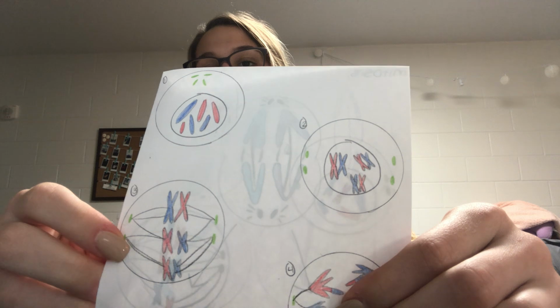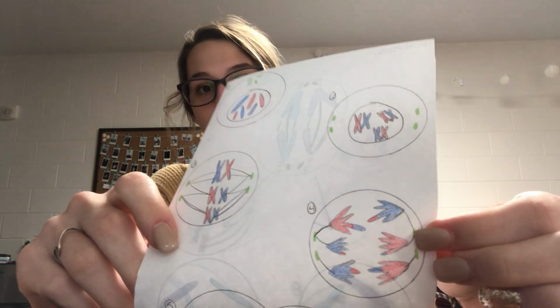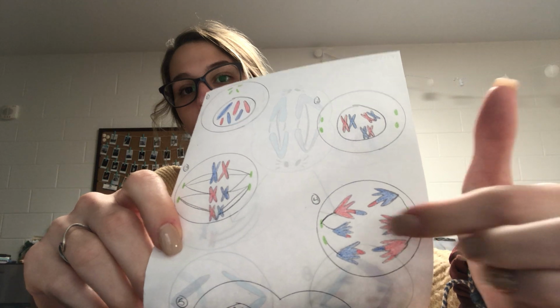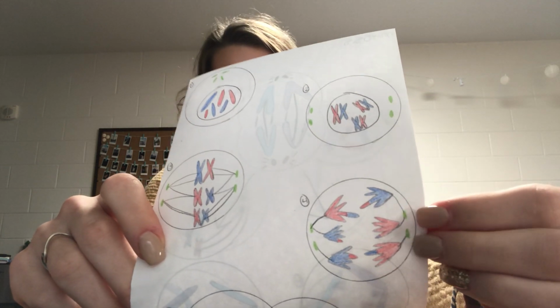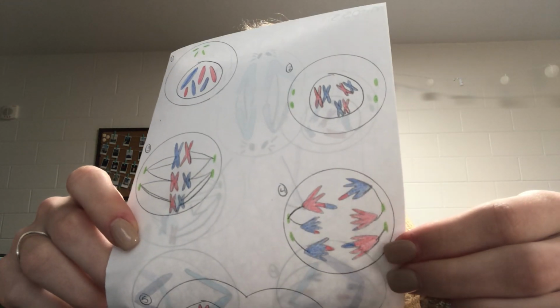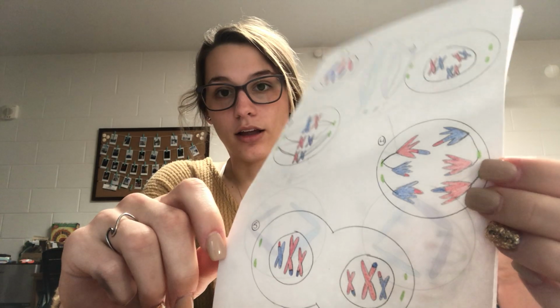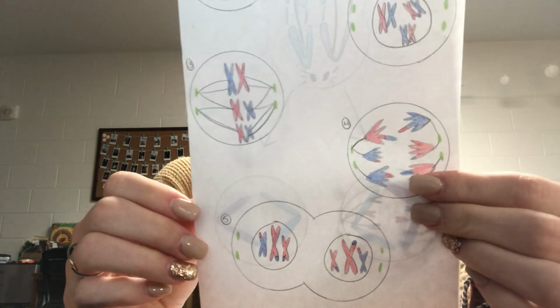This one is metaphase 1, which is just where the cells line up in the middle. This one is anaphase 1, which is where they're kind of pulling apart, and you can see the different colors. I colored certain little fingers of them to represent the crossing over. But the sister chromatids are going to stay together through this stage. And then telophase 1, which is where they're separating. And then cytokinesis, which is going to be where they fully separate.